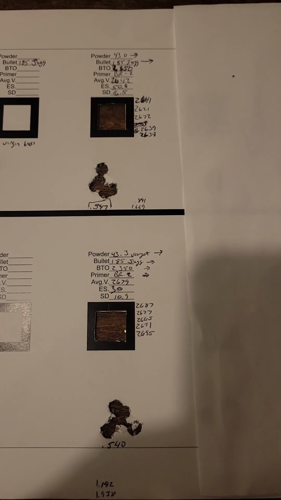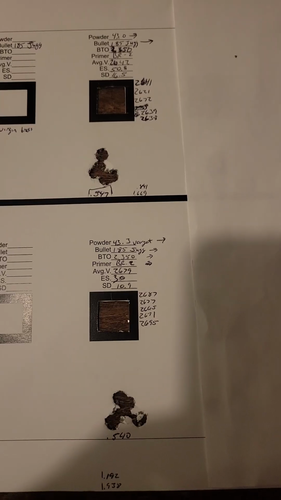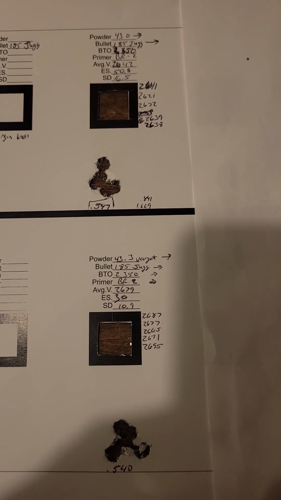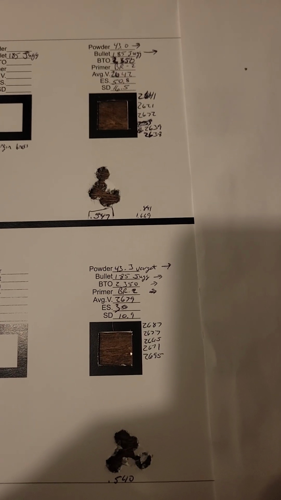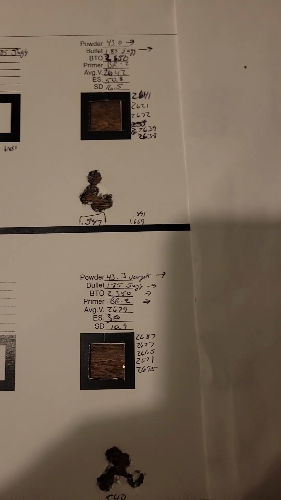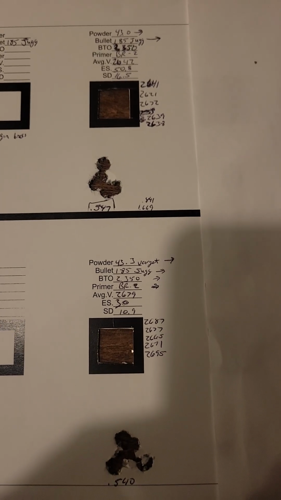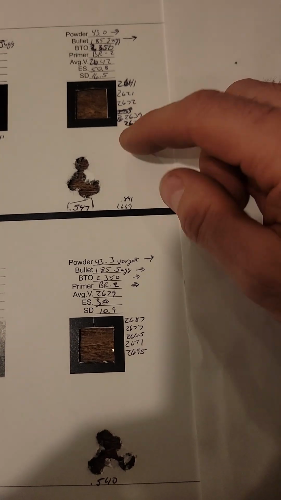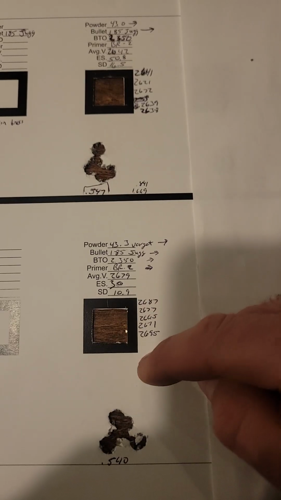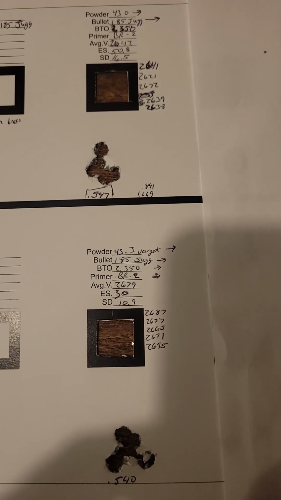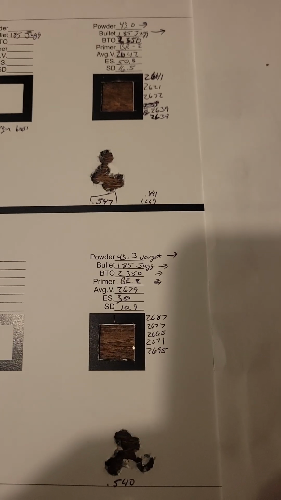All right, I did some load testing and I have some results here that I wanted to share with anyone who's interested. Two different loads, 43 grains and 43.3 grains. So which one's better? We got a 0.547 group and 0.540. Probably could have been closer to the same actually than that.